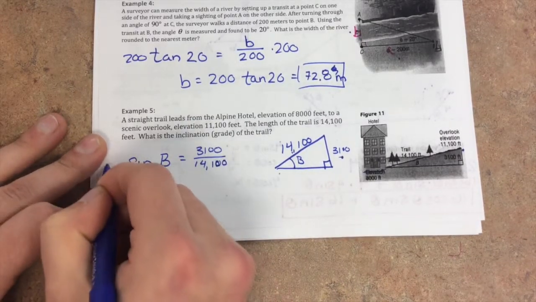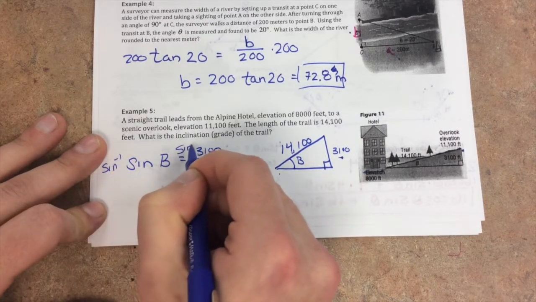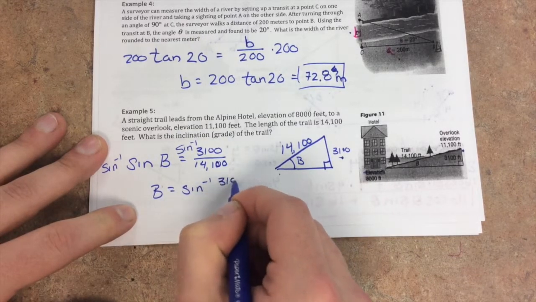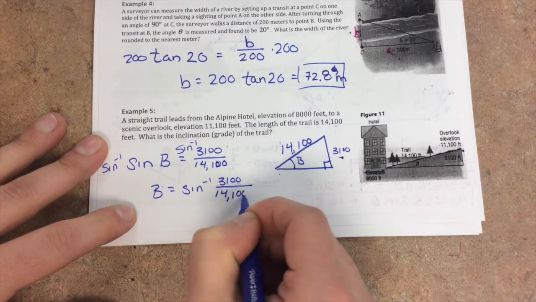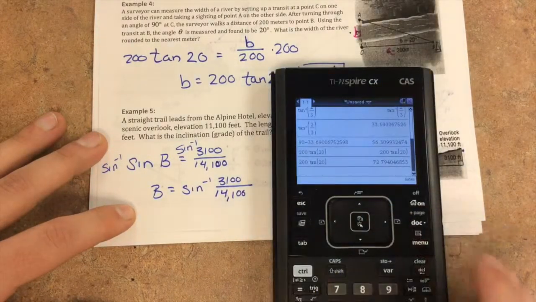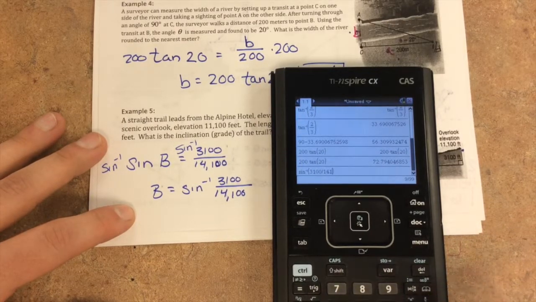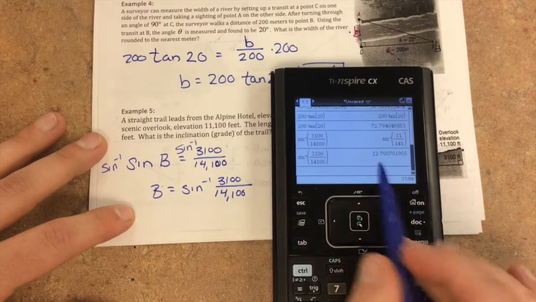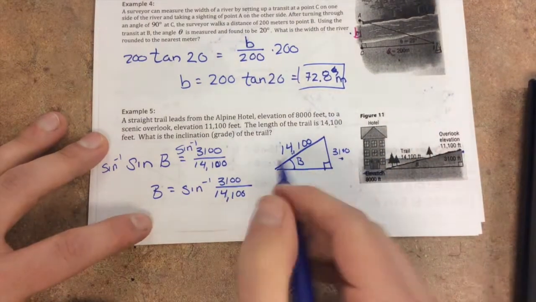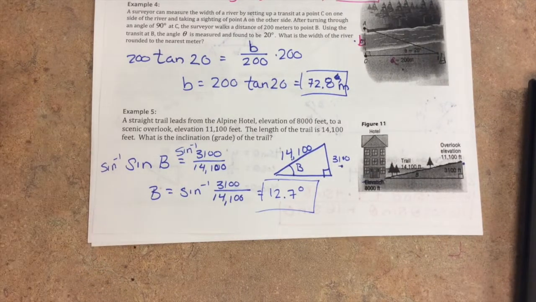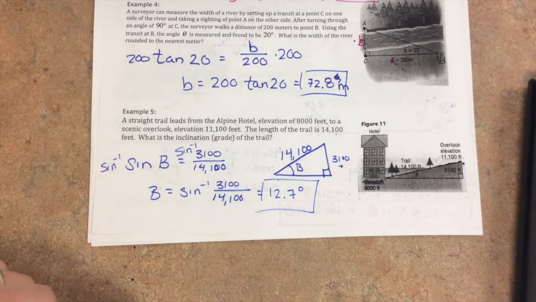Take the inverse of both sides to undo sine and solve for our angle. B equals inverse sine of 3100 divided by 14,100. Now we just go back to our calculators. So inverse sine of 3100 divided by 14,100. Hit enter one more time. We get 12.70 degrees, or 12.7 degrees. So these story problems, all it is is giving you a right triangle. We have one more page of these, and then we're done with 8.1.